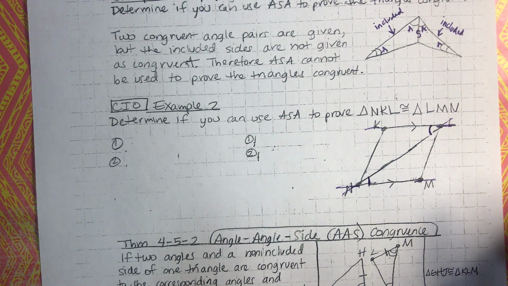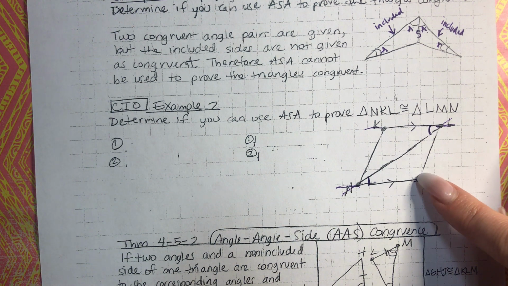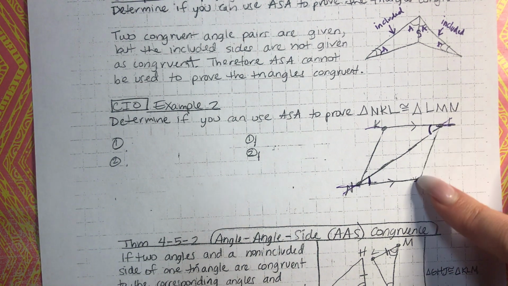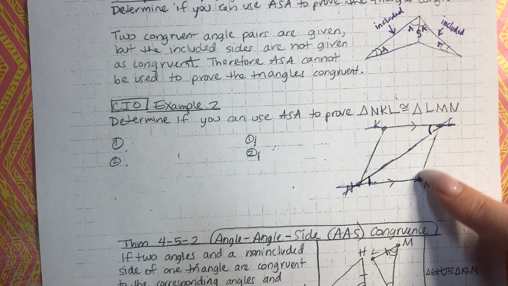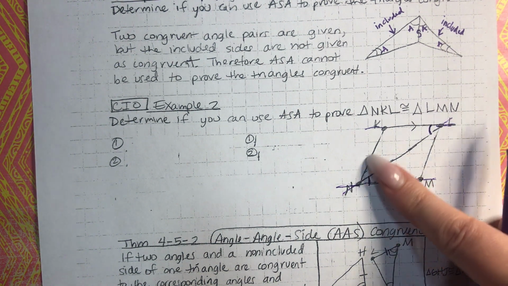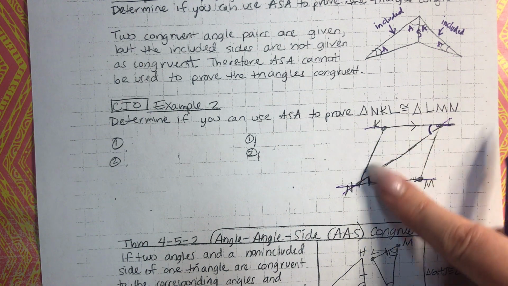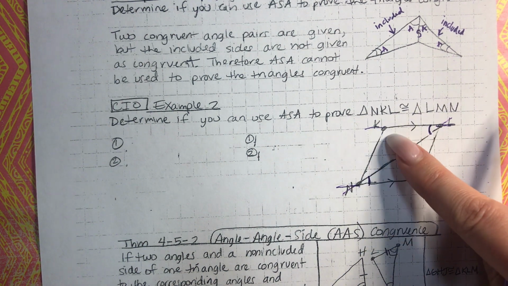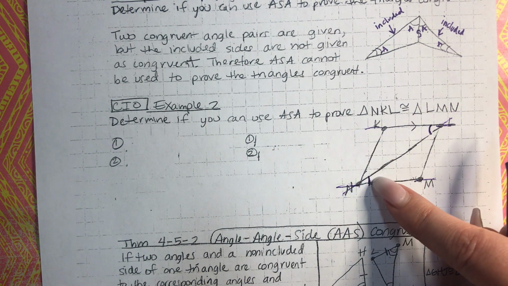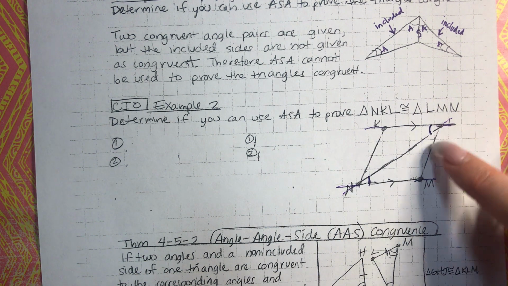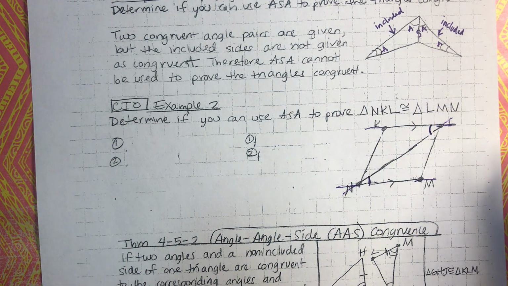What else do we have? Well, we have a transversal here as well, but I don't think that helps us much. And we have a transversal here, but again, knowing this angle and that angle, those would be the alternate interiors, which wouldn't help, and the same case over here with that being the transversal.